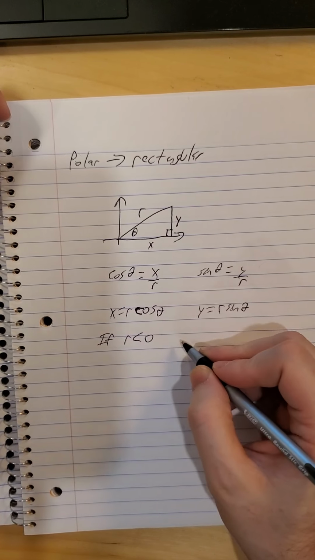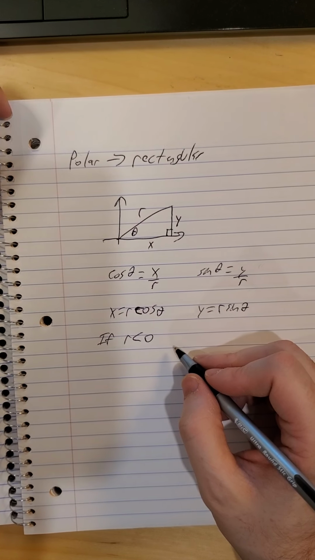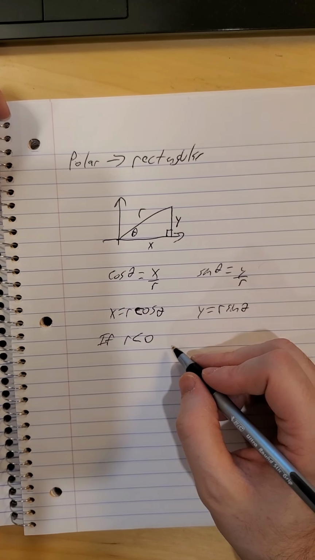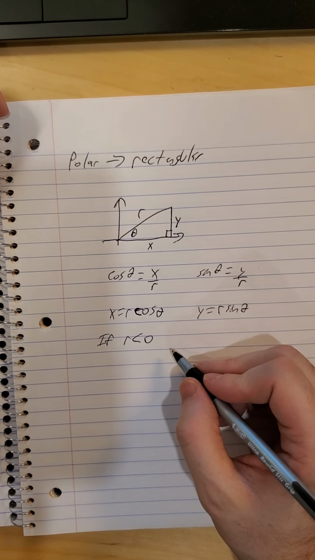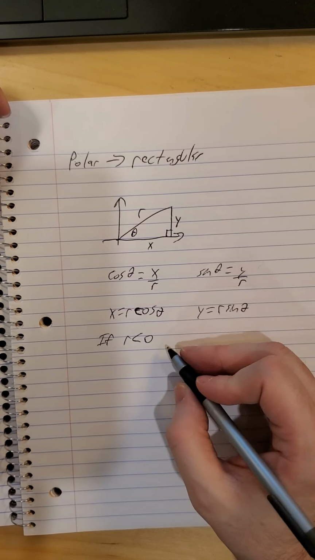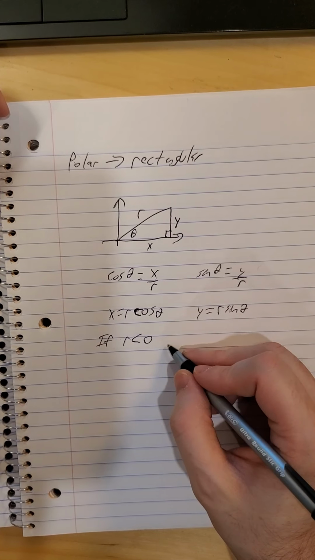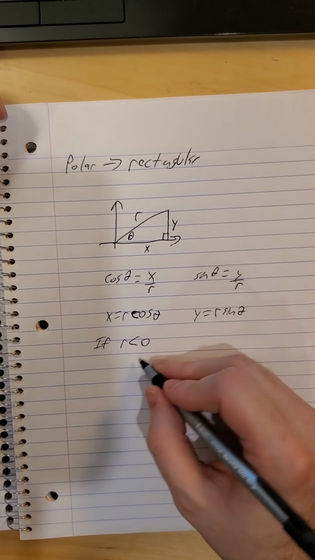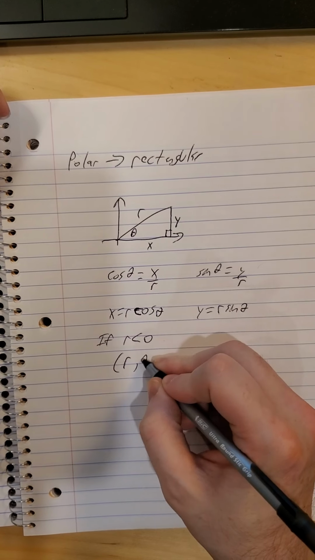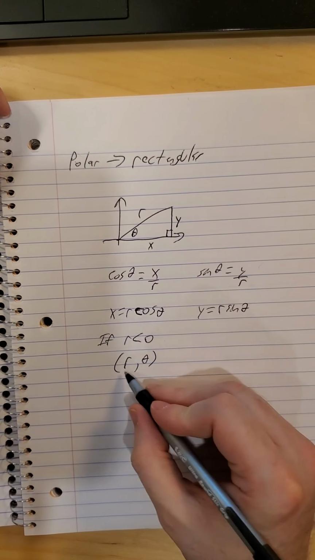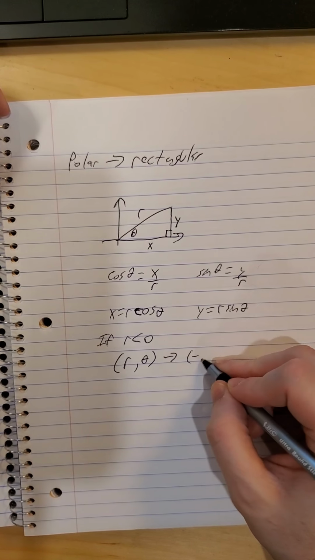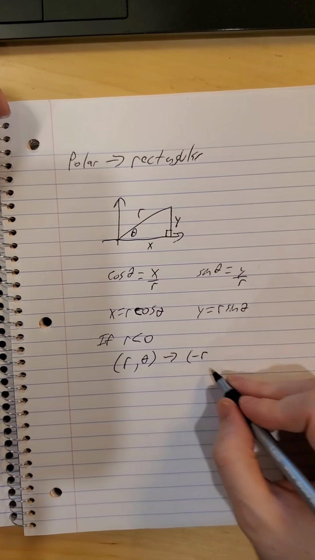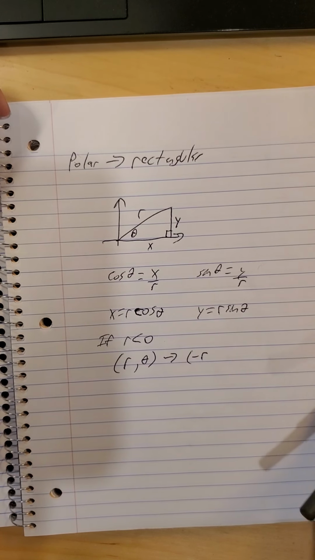If r is less than 0, in other words, we're spinning 180 degrees from where we actually want to be, then we know that the point in the form (r, theta), where r was negative, would be equivalent to the opposite of a negative. This flips it over to a positive.